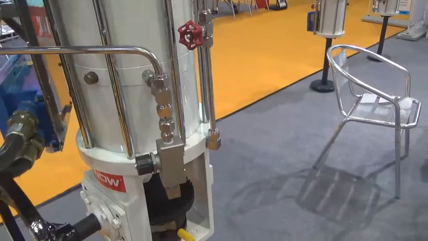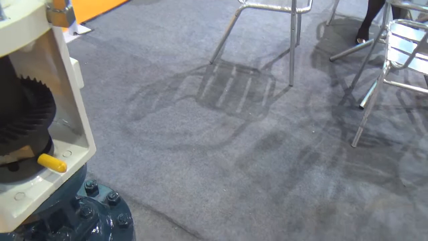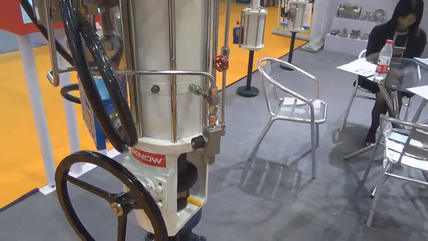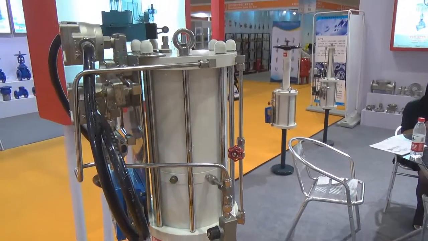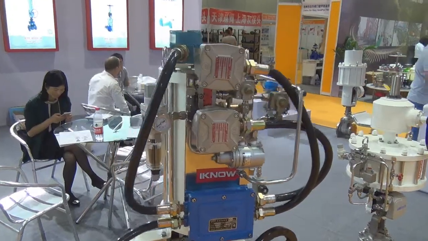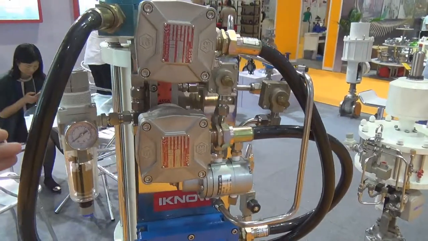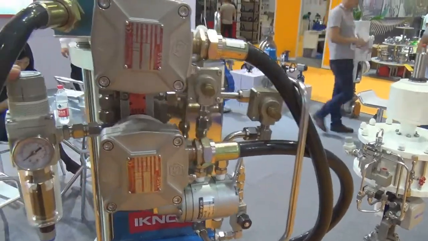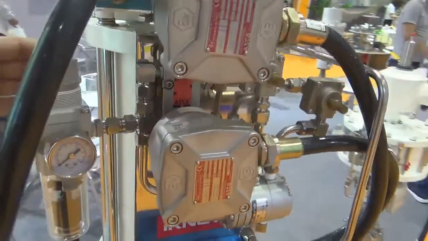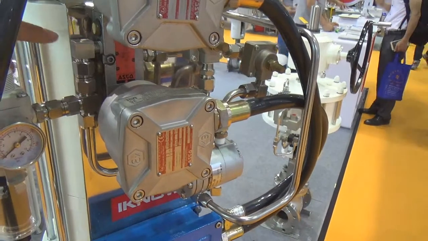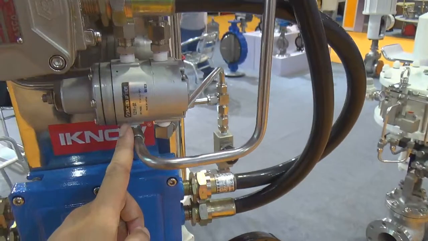We can change the control option with this yellow LED. We can turn this yellow LED to change the control option between the hand wheel and the pneumatic control actuator. When we use the air gas to control the actuator, we supply the gas from here. The first one is the filter. The filter will clean the gas, and then the gas will flow to the solenoid valve. And also another way is going to flow to the lock valve.